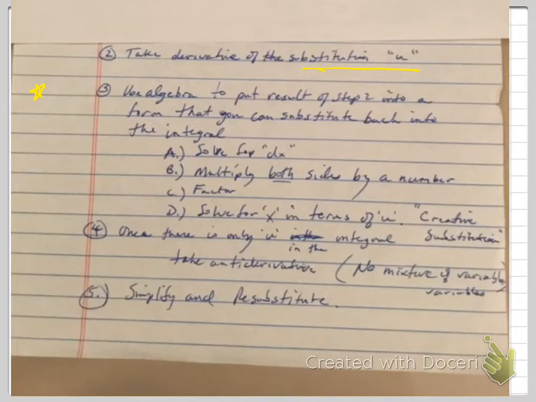So one is to solve for dx. The other one is to multiply both sides by a number so you can make it equal, so you can finish your substitution that is only different because of the coefficient or the constant multiple. You might want to factor. And then there's this thing I call creative substitution, where you solve for x in terms of u. This is going to be more on test 2, but I'll probably show you an example in the Zoom session at some point, just to make sure you're aware of what we're talking about.